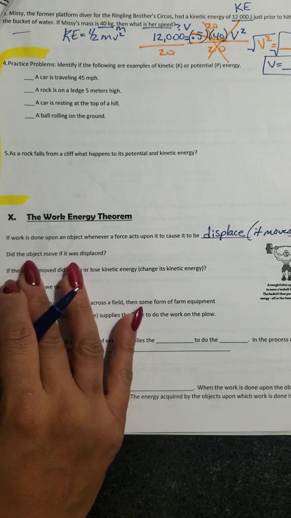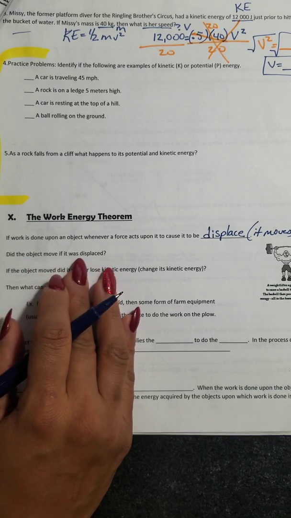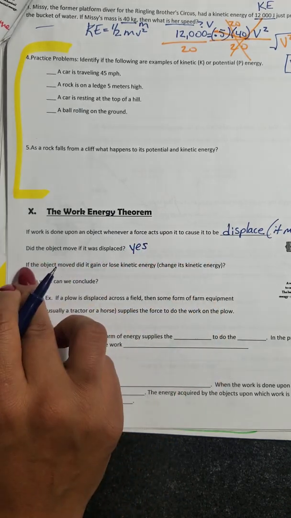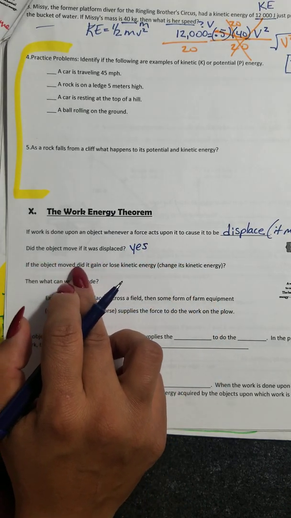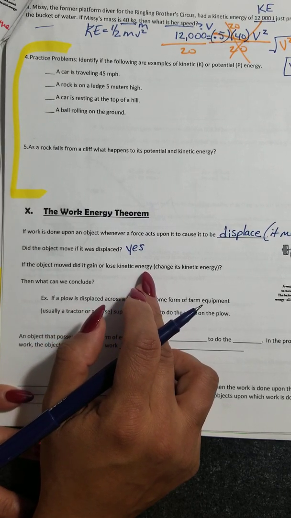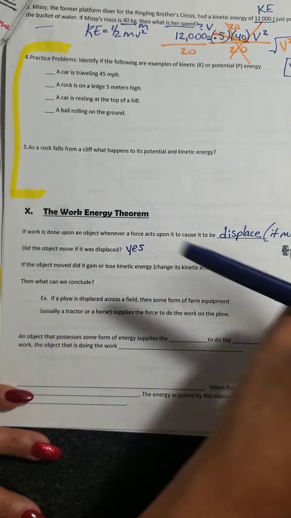Okay, so did the object move if it was displaced? Well, yes, it moved. If the object moved, did it gain or lose kinetic energy? Okay, so what happened? Let's just draw this out.